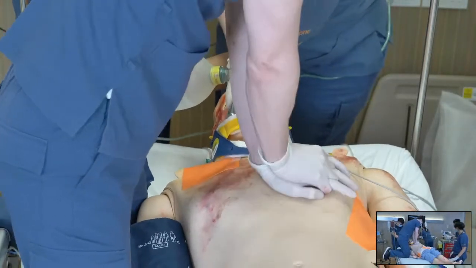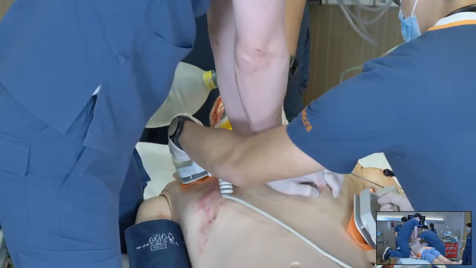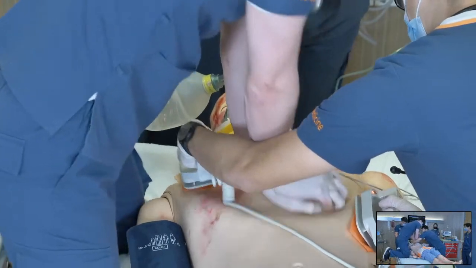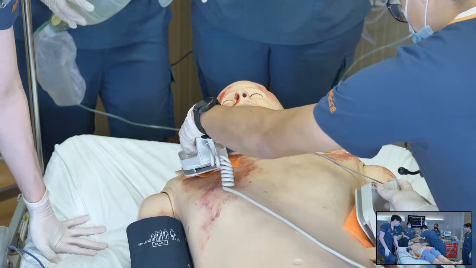It's a real defibrillator, everyone. So it's a real machine that is used on a real life patient. 3, 2, 1, all clear? Okay, so first shock given.